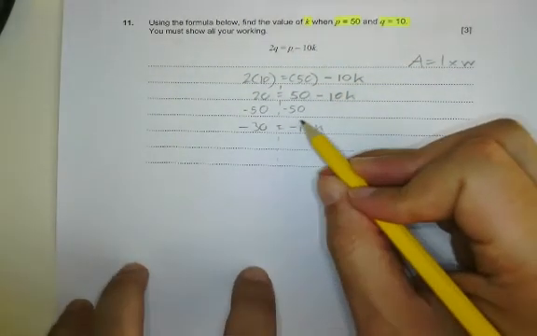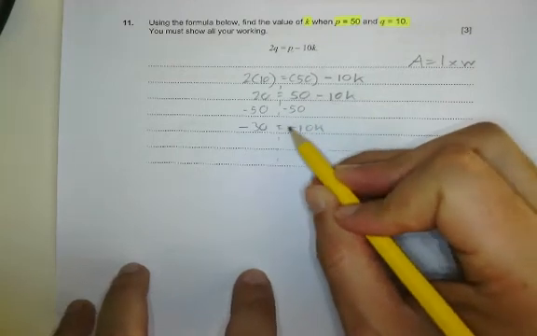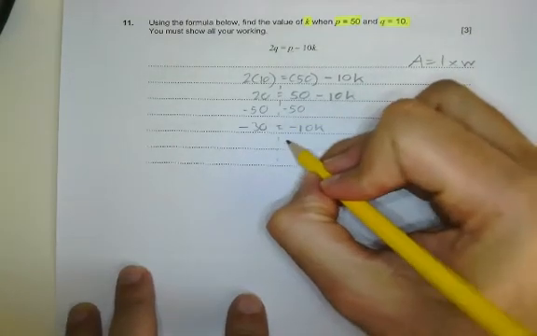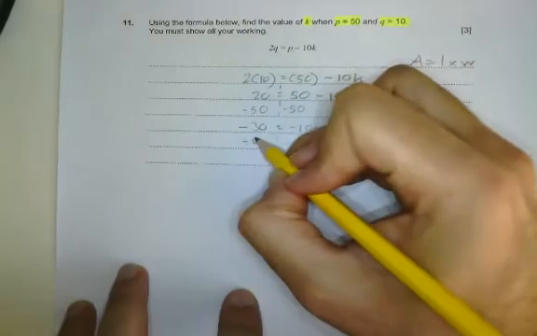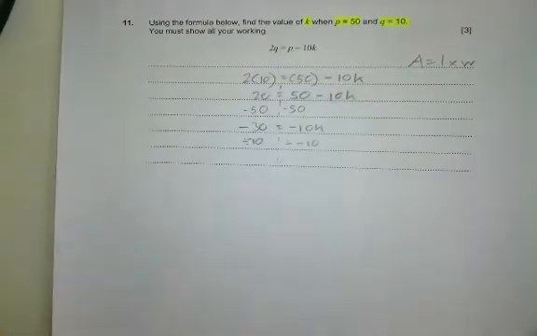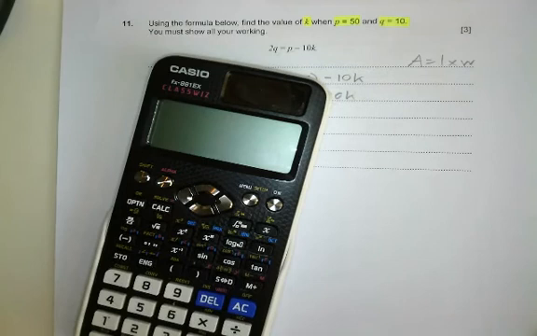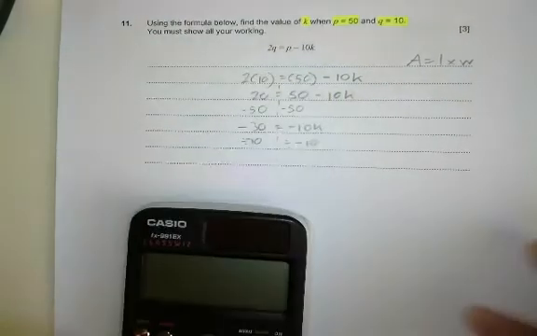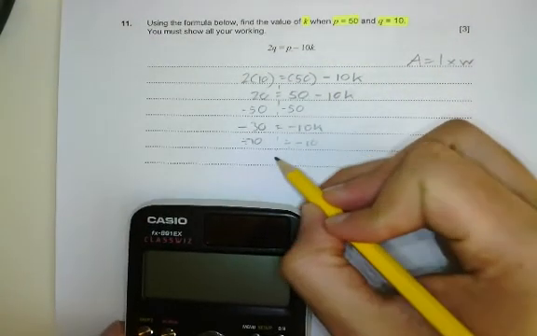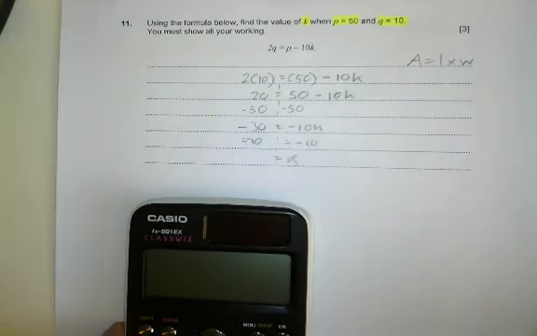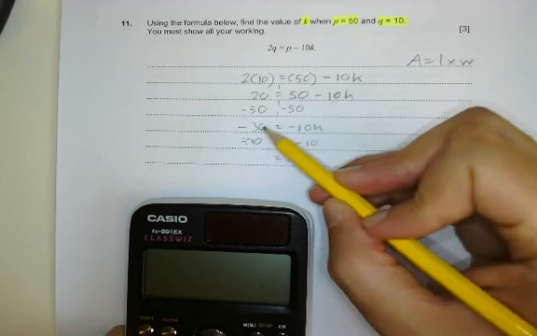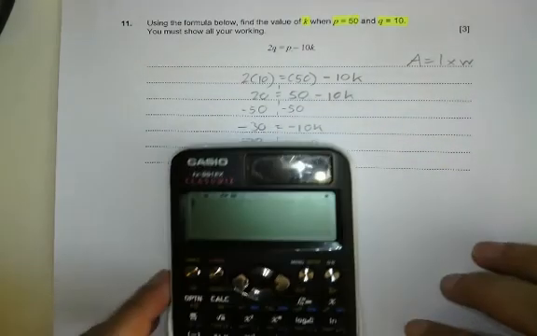Now, if I want the k on its own here, I need to divide by the number that is in front of it, which means I'm going to now divide by minus 10 on both sides. Don't panic about that if that's throwing you and you're thinking, how do I deal with negatives? Because the calculator will do that for you. I know that dividing minus 10k by minus 10 will effectively delete the minus 10 in front of it, so it will leave me with k on that side. And then into my calculator, I just need to do minus 30 divided by minus 10.